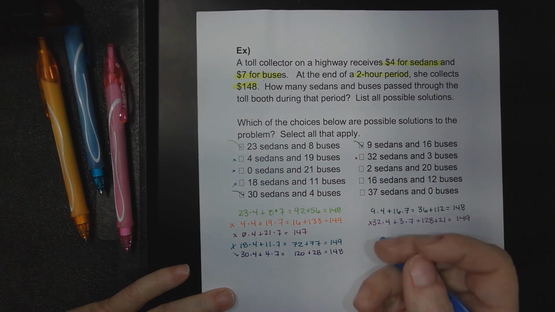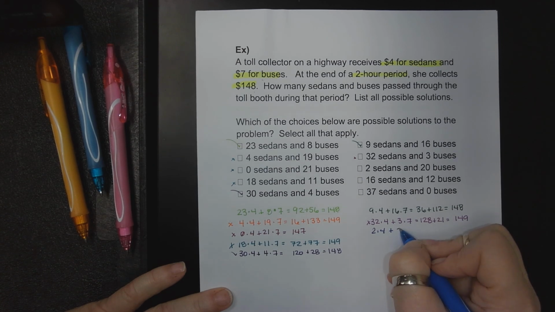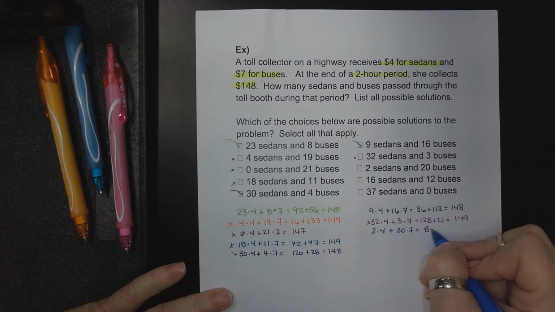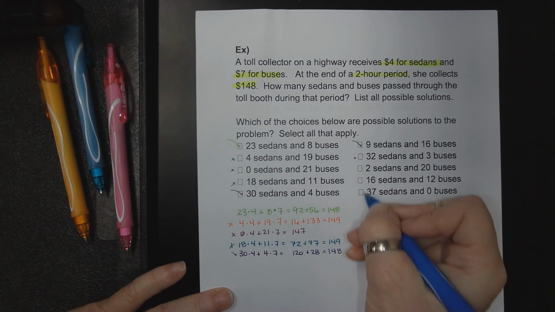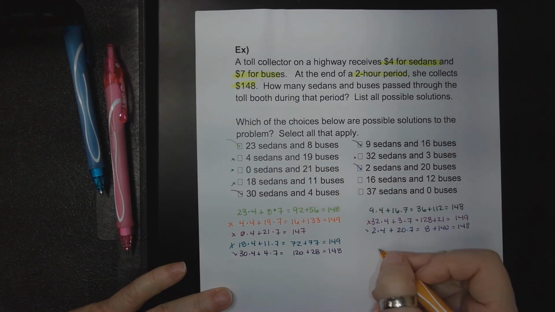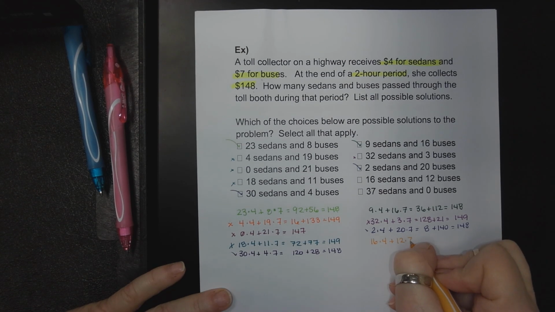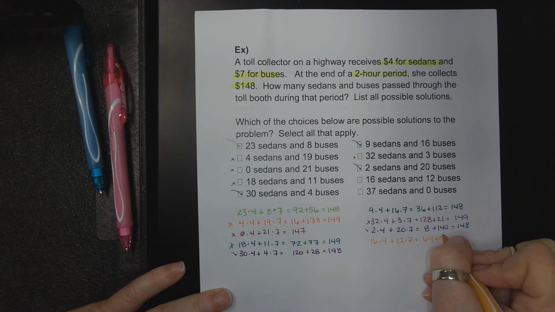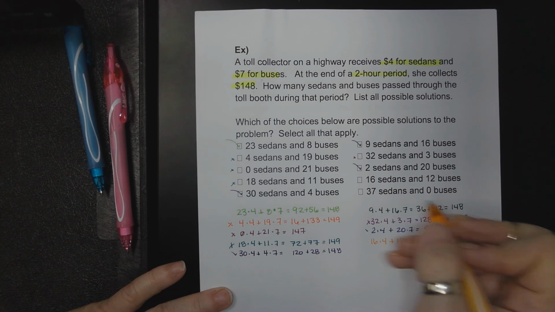Next one. Turn my pen on. 2 times 4 plus 20 times 7. Well, 8 plus 140. 148. Yep. 16 times 4 plus 12 times 7. 64 plus 84. 148.